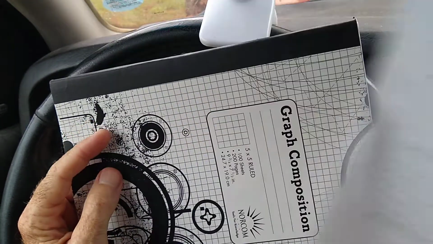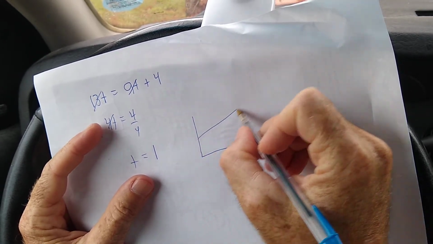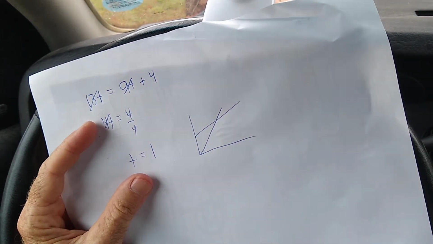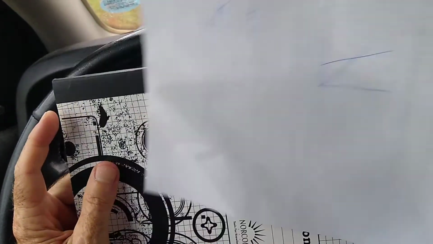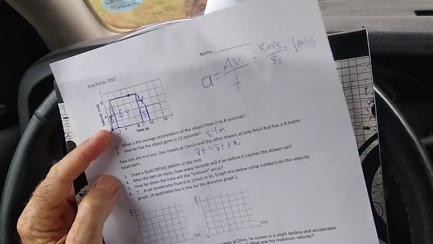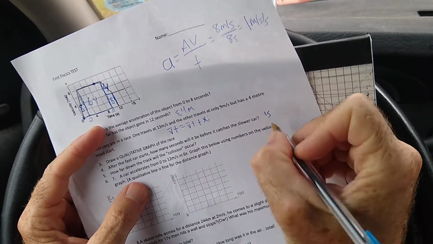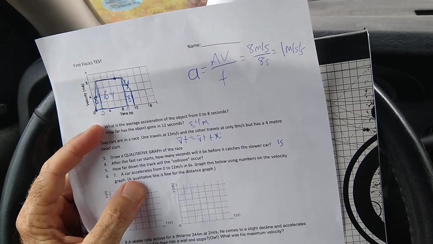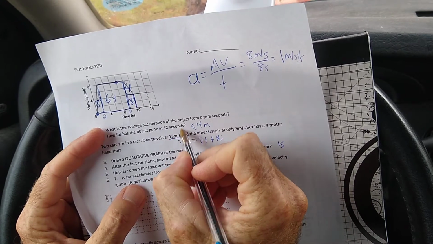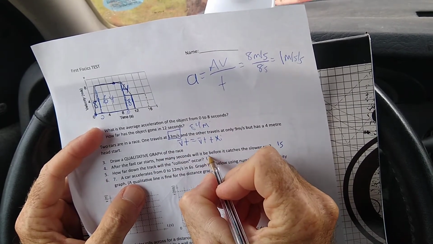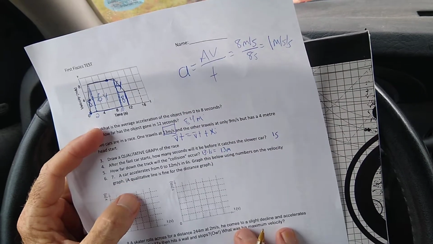Draw a qualitative graph of the race. The graph will be like this. This guy's got a head start, and this guy's going to catch it. Does that make sense? This is the second car. This is the car with the head start. After the car starts, how many seconds will it be? 1 second. How far down the track will a collision occur? Well, this car travels at 13 meters per second. So 13 times 1 second equals 13 meters down the track. That's when the crash is going to be.